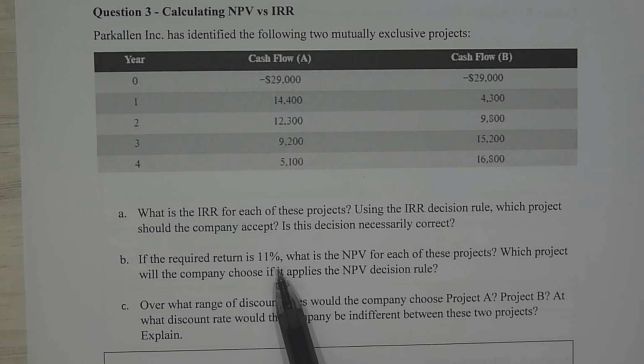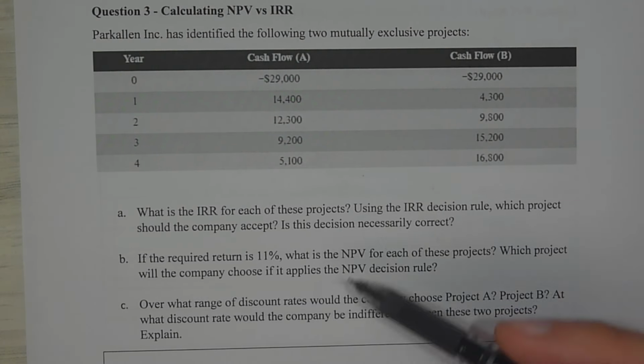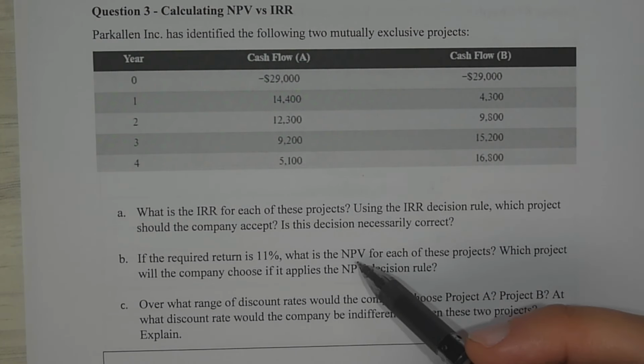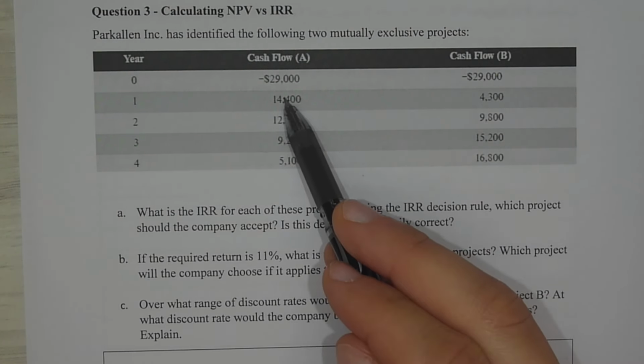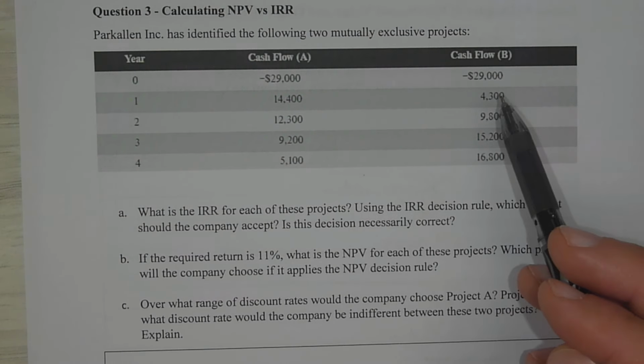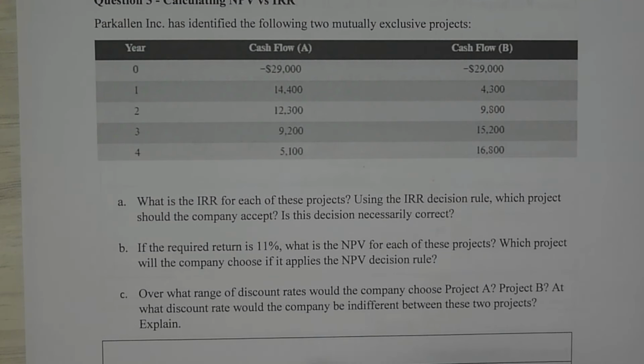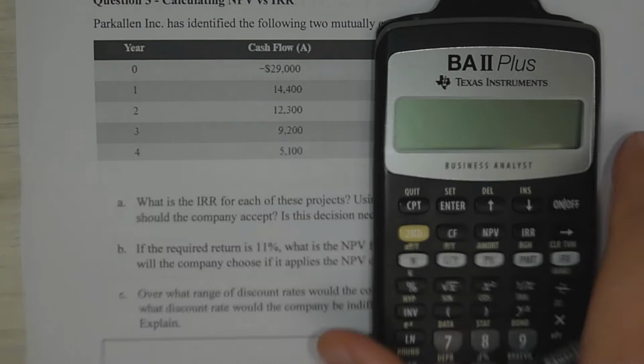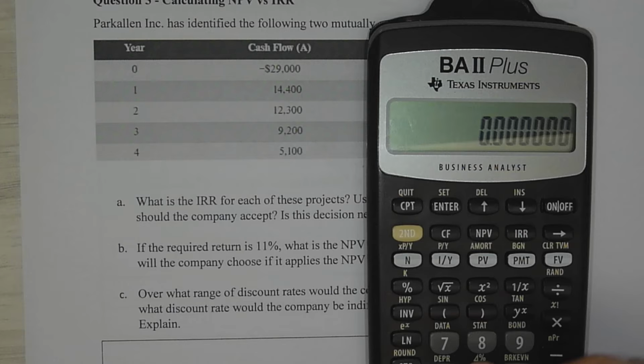And with the required rate of return of 11%, what is the NPV for each of these projects? Based on NPV, which one should they accept? So I'm just going to do these first, both the NPV and the IRR, and then the same for this, and then we'll move on to C. So do it in my calculator.